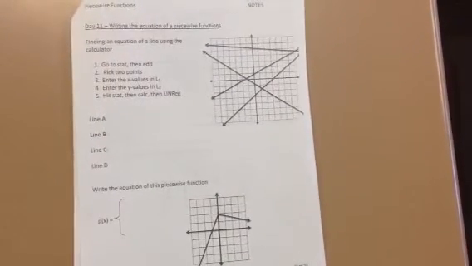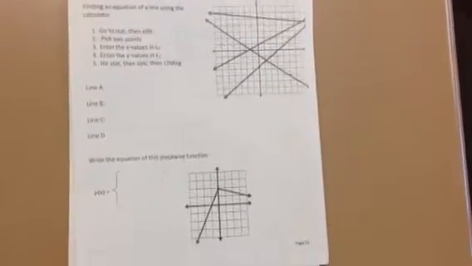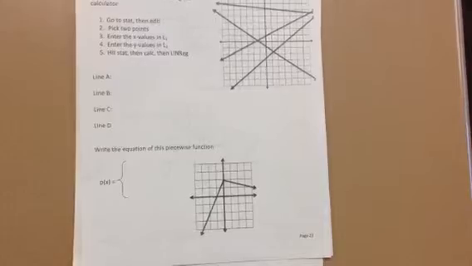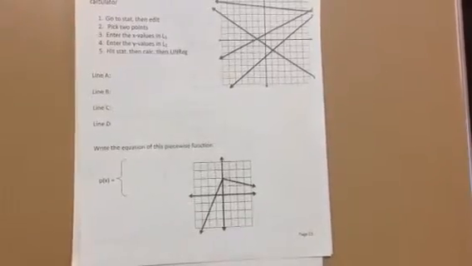Today is day 11 with Mr. Taylor. We are going to skip the very first problem and move to the bottom of the page where it asks us to write the equation for the piecewise function.